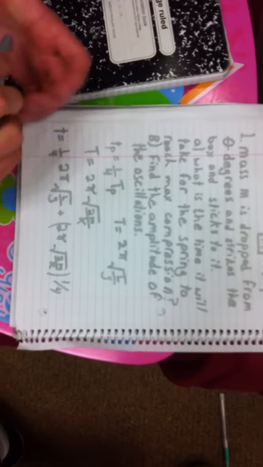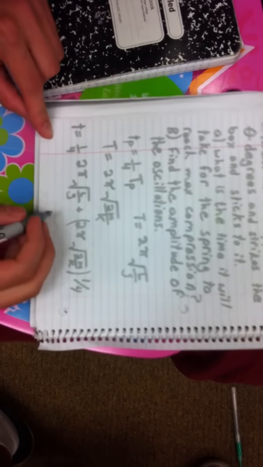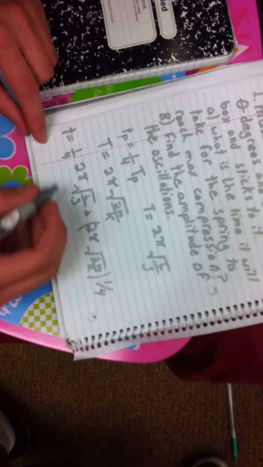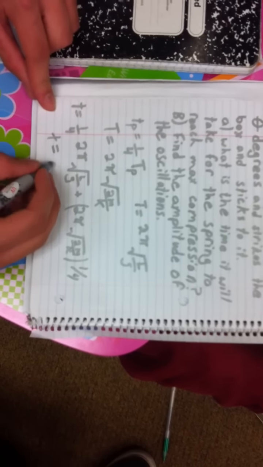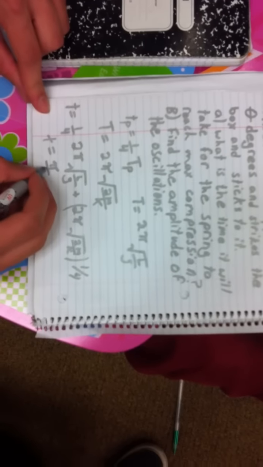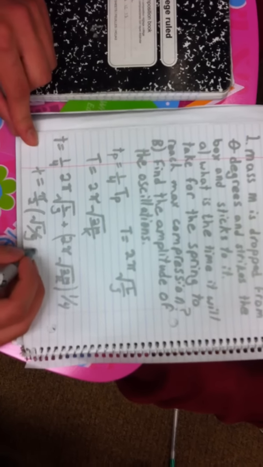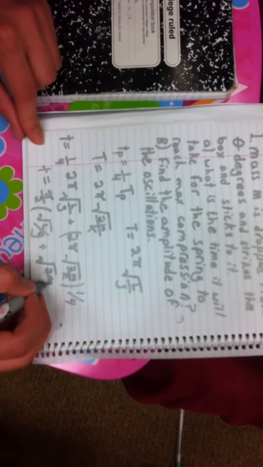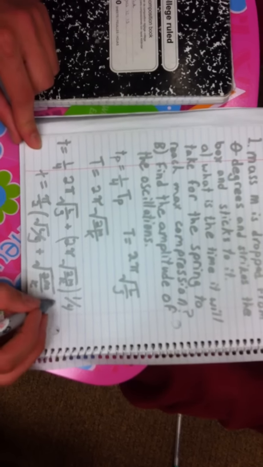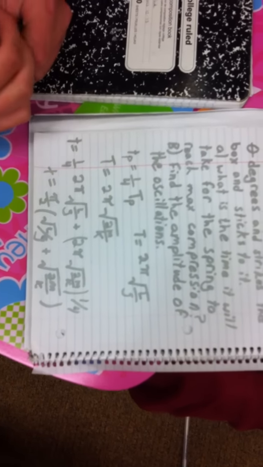And then we can factor out the 2 pi, and we can also factor out the 1/4. So we've got t equals pi over 2 times the square root of L over g plus the square root of 2m over k. Pretty simple.